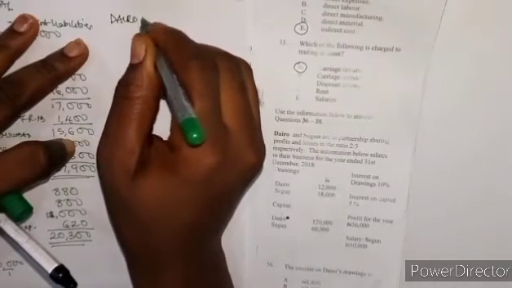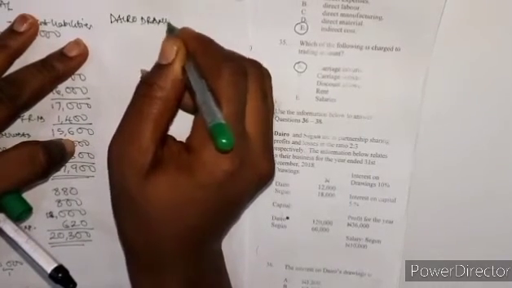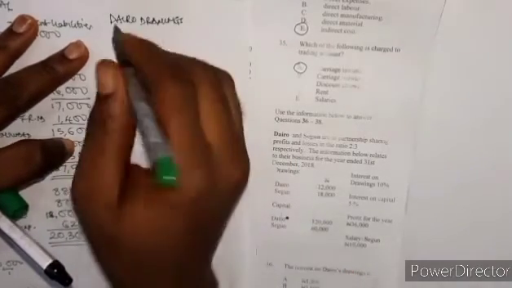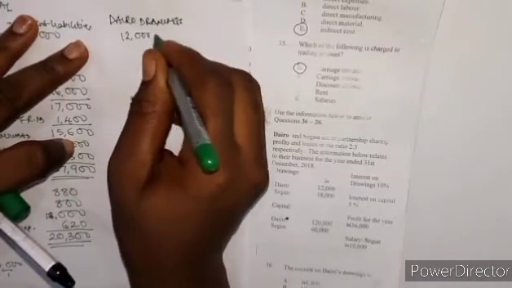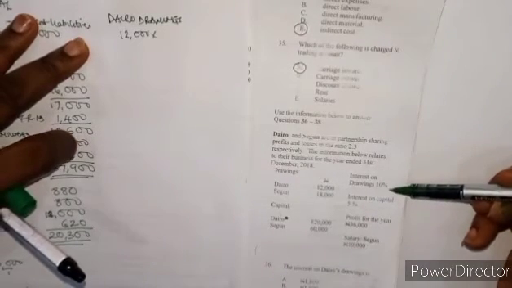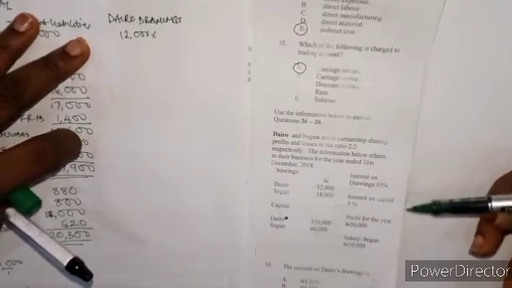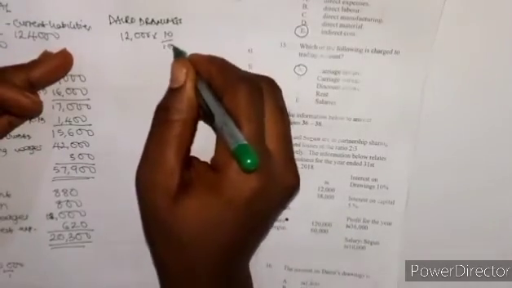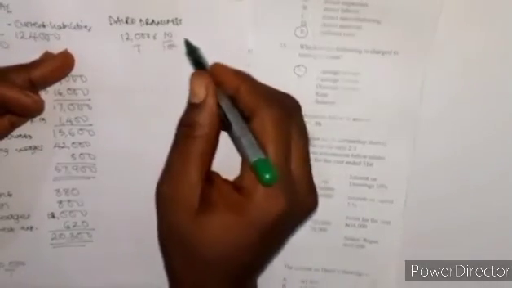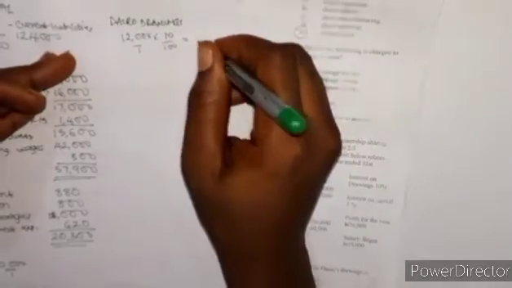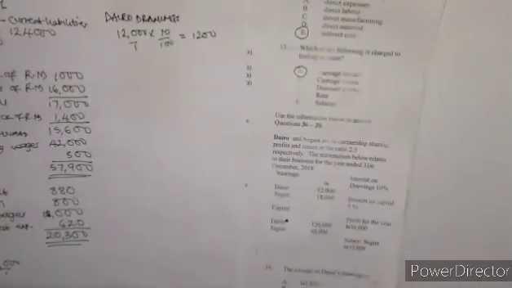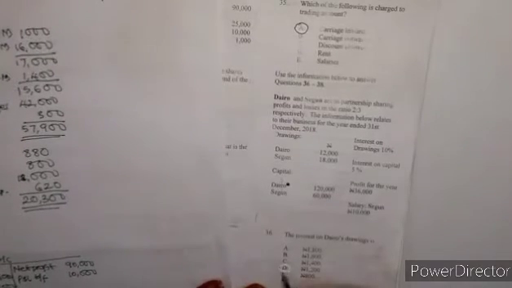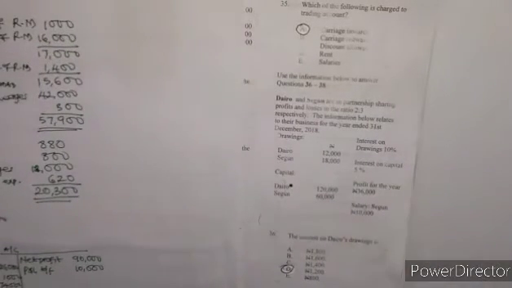Daryl's drawings is 12,000 times the interest on drawings, which is 10%. So it is 12,000 times 10 over 100. 10% of 12,000 is 1,200. So the interest on Daryl's drawings is 1,200, which is D.